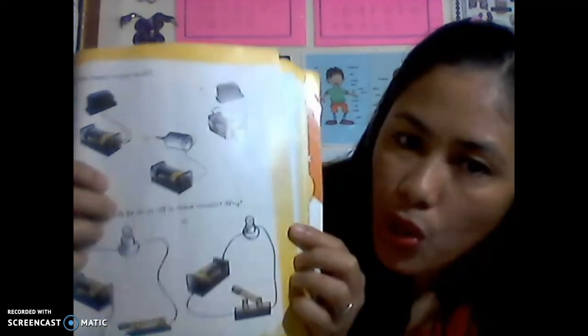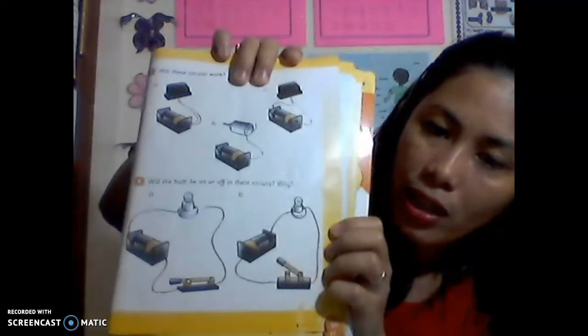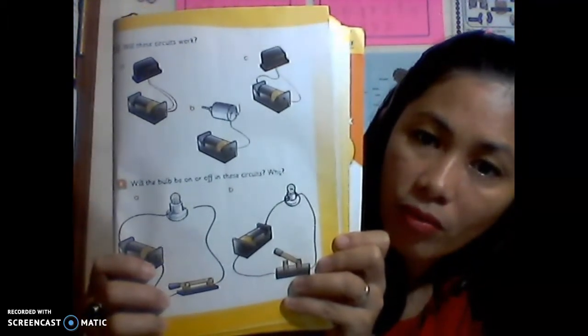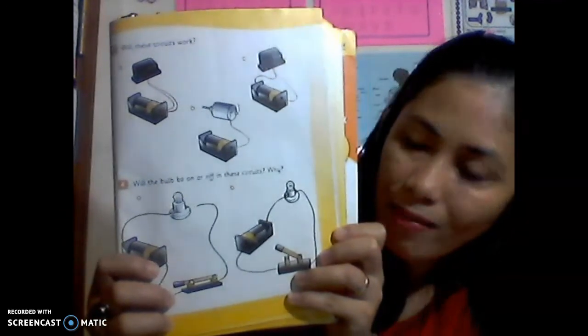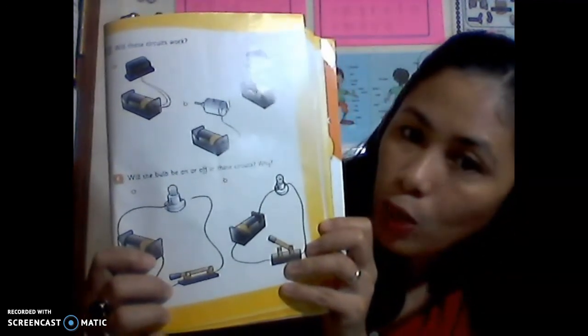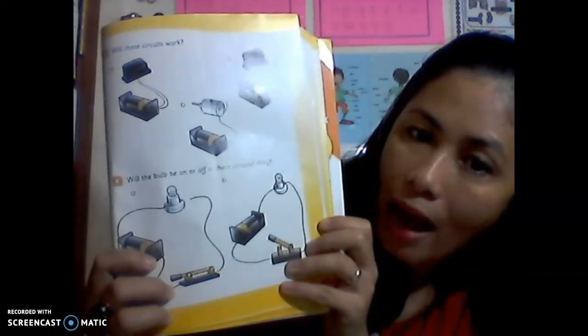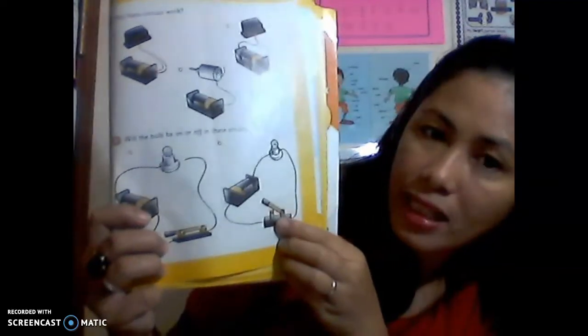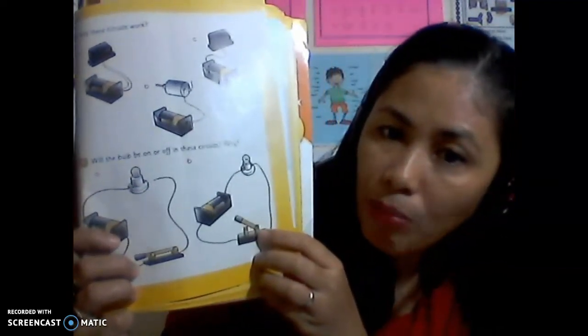Compared to the other one, the wire on this side is connected. But do you think the bulb will work? No, right. Why? Remember, a circuit will only work if there is no gap. Even if all the wires are connected, here there is a gap. So the light bulb will not work because the switch is off, right?